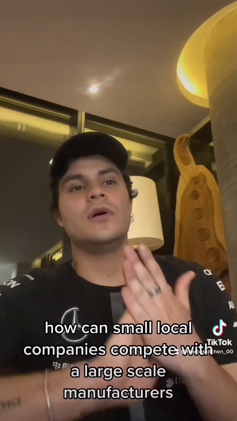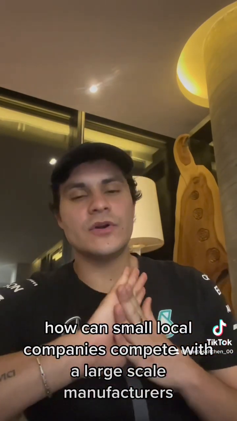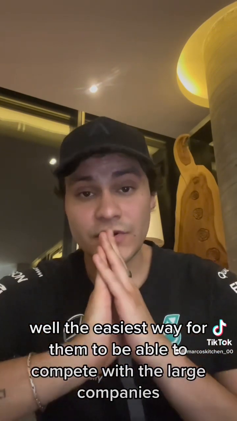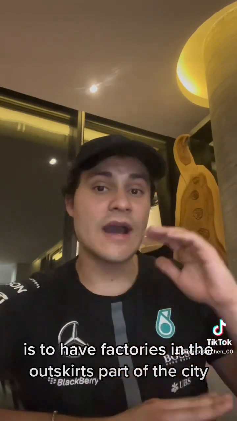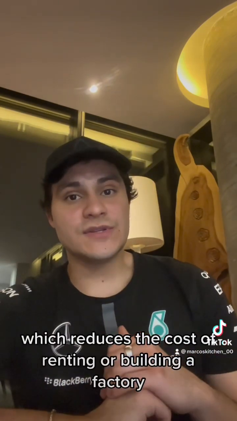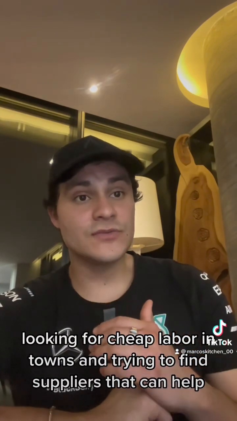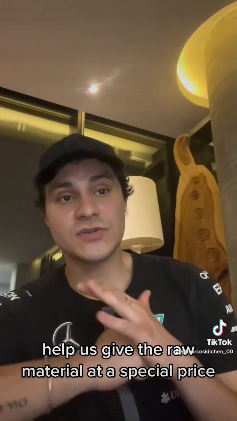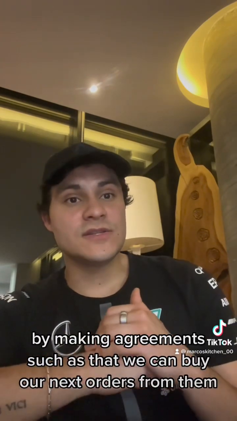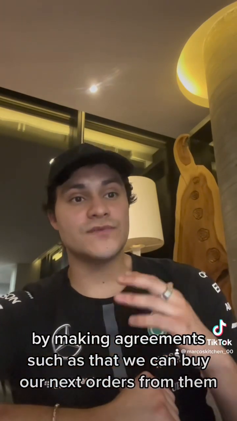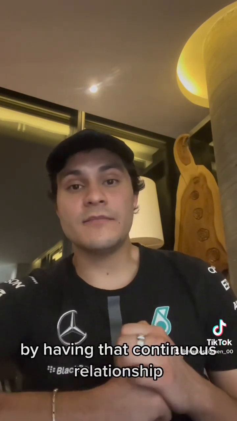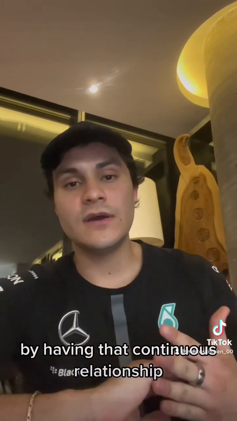How can small local companies compete with the large-scale manufacturers? Well, the easiest way for them to compete with the large companies is to have factories on the outskirts of the city, which reduces the cost of renting or building a factory. Looking for cheap labor in towns and trying to find suppliers that can give us the raw material at a special price by making agreements, such as that we can buy our next orders from them, and that they can also give us a great discount in the end by having that continuous relationship.